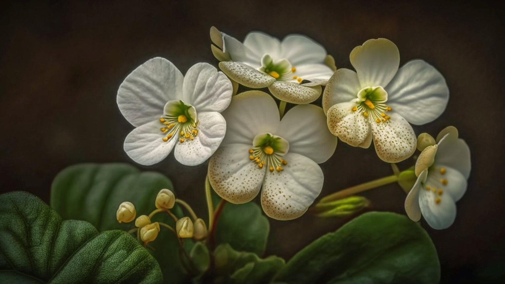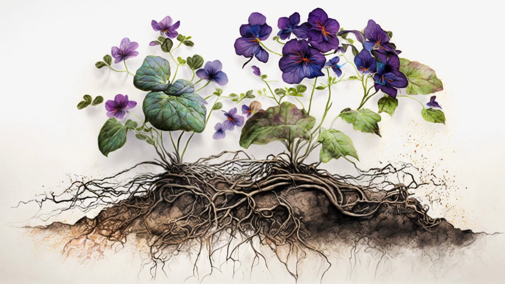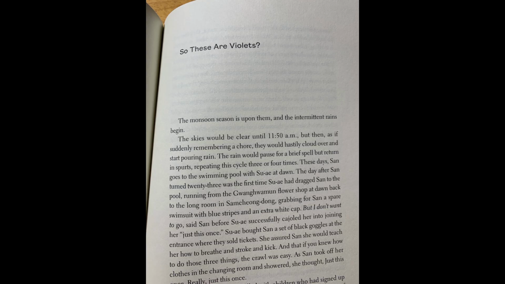Flowers are often the subject of macrophotography, and we can try this prompt, macro photograph of white violets. Violets are not always purple. Our story talks about violets in different colors, white, yellow, pink, and of multicolored violets. Light pink mixed with purple. So these are violets.